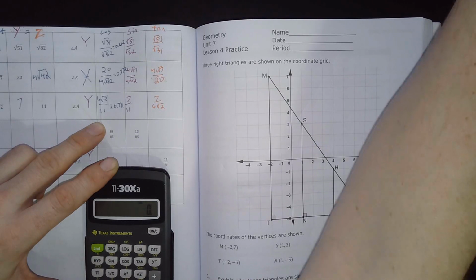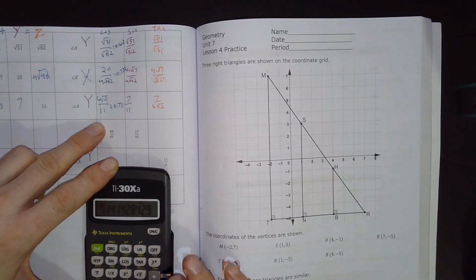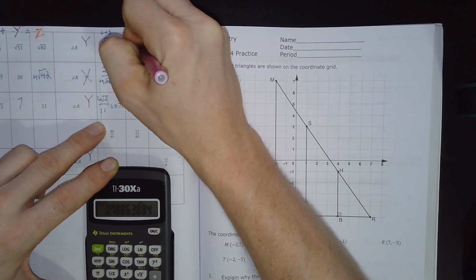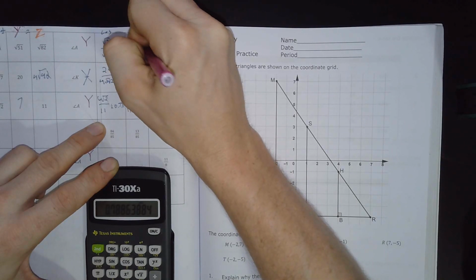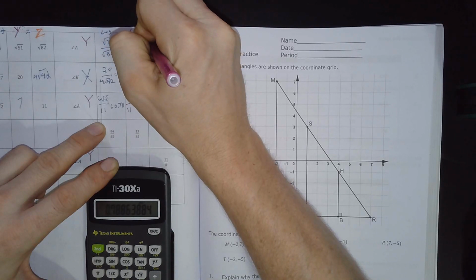Switch to burgundy. 51 square root divided by 82 square root equals approximately 0.789.